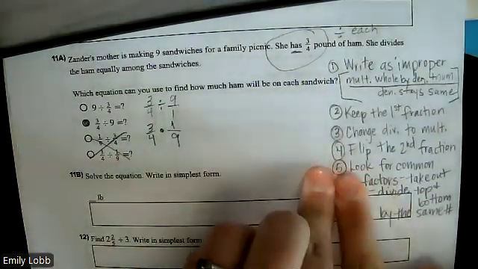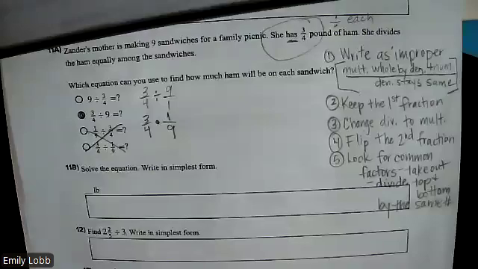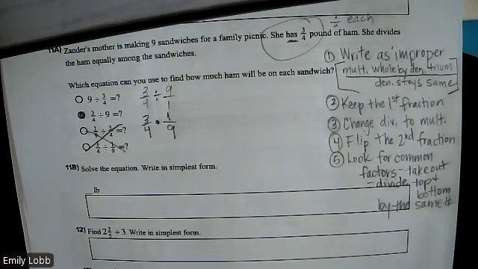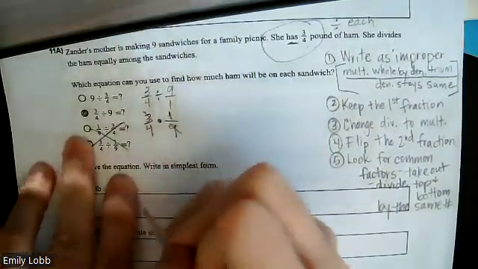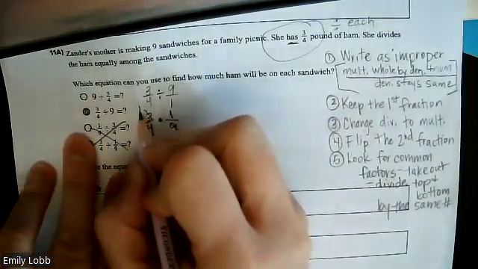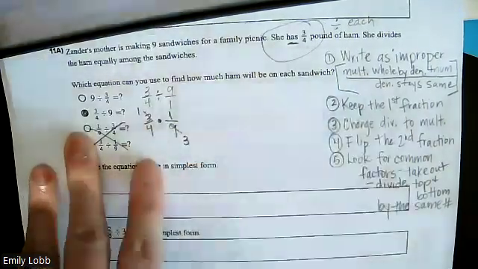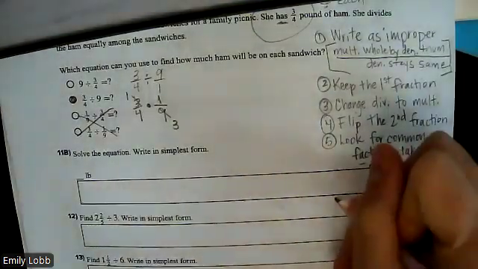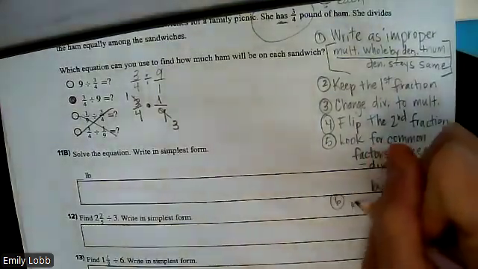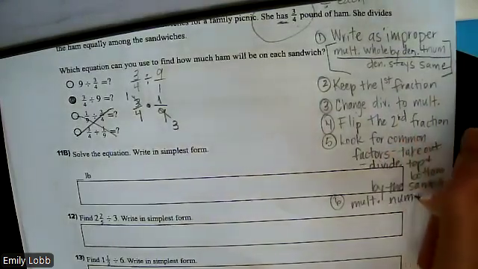Now, number 5 is to look for common factors. 3 and 9. What could I take out of both the 3 and the 9? 3. 3 divided by 3 is 1. 9 divided by 3 is 3. I think that's as simplified as it gets. Now, I notice I did not go on to step 6. I'm going to multiply the numerators.